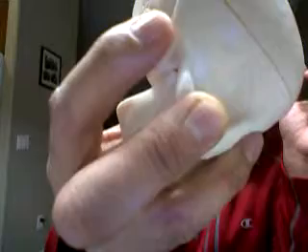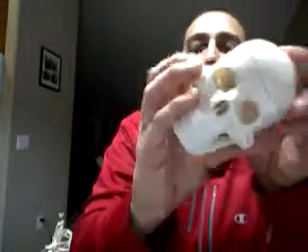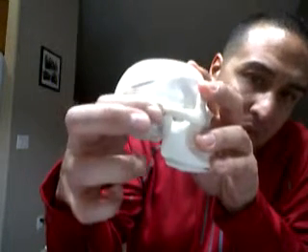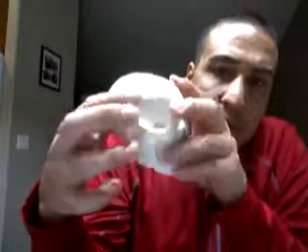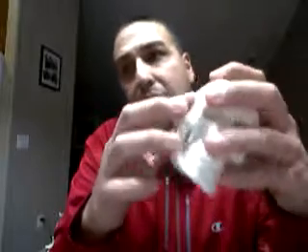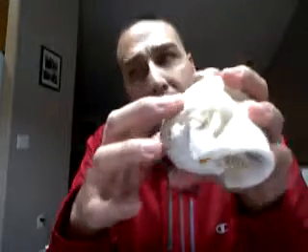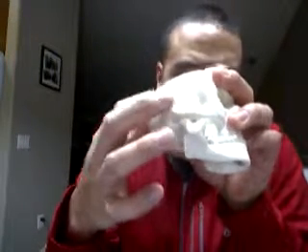This area right here looks like an ear hole. That's the external acoustic meatus. And this part right here is the squamous portion.